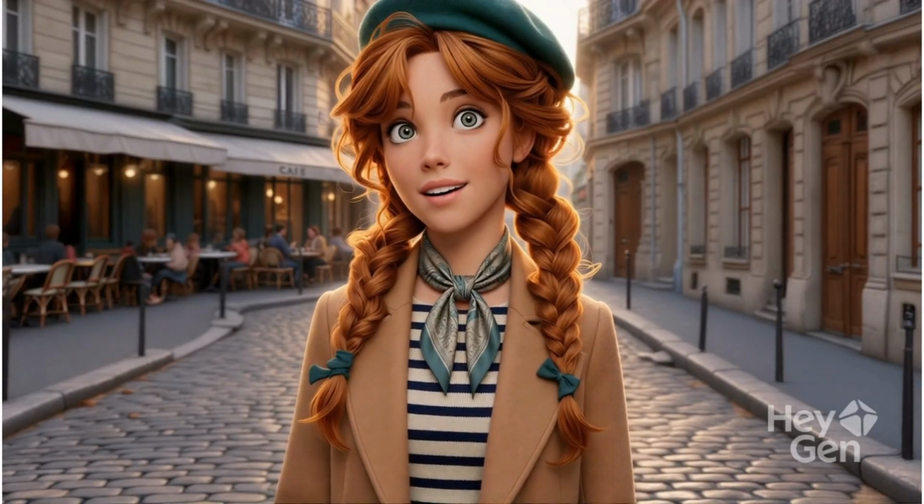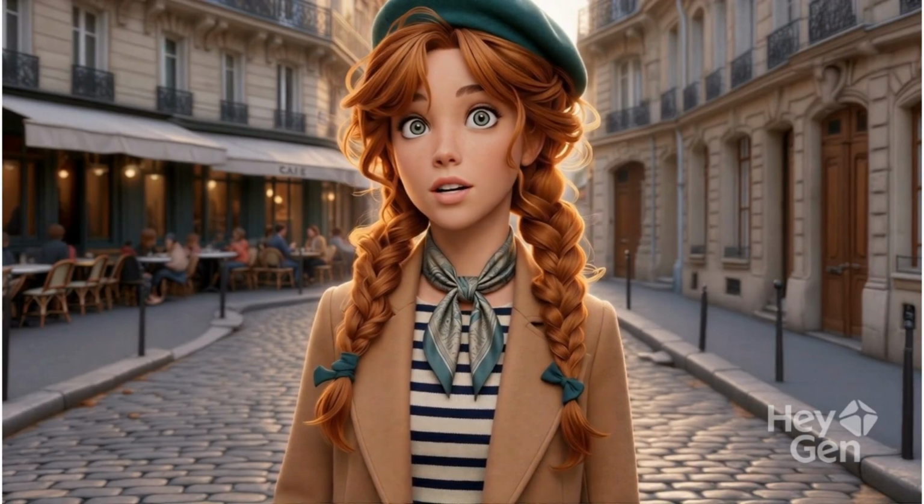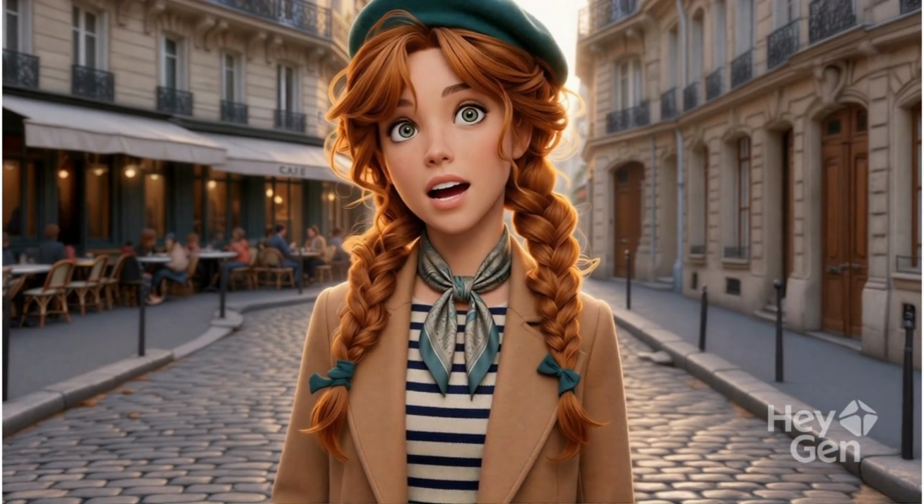Hey, I'm La Pelirroja. I was created from just one photo. Crazy, right? That's how fast AI avatars work.